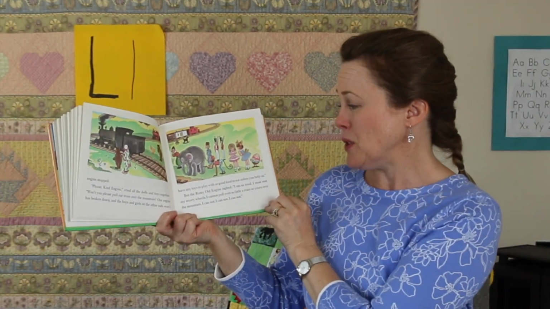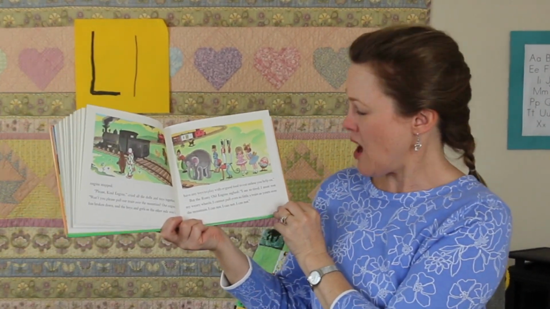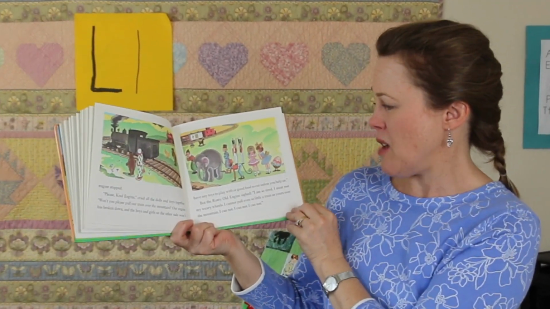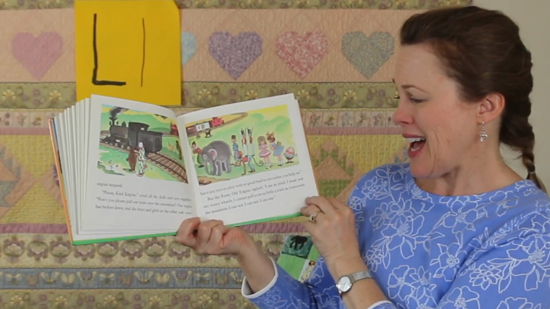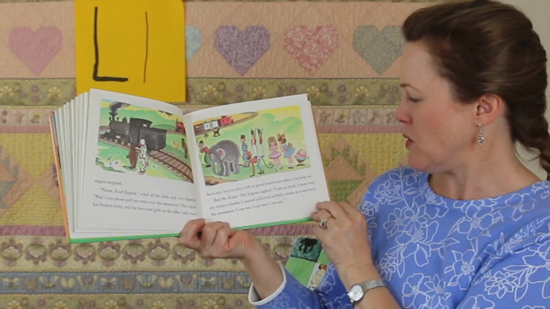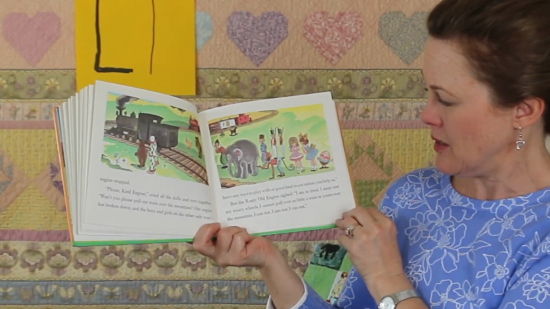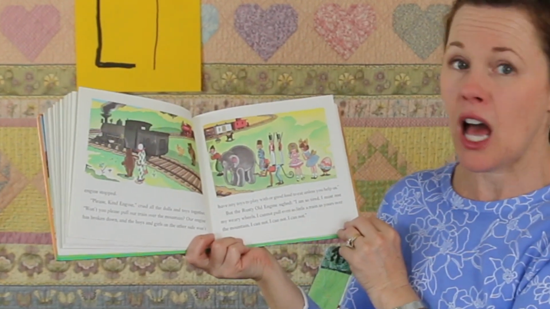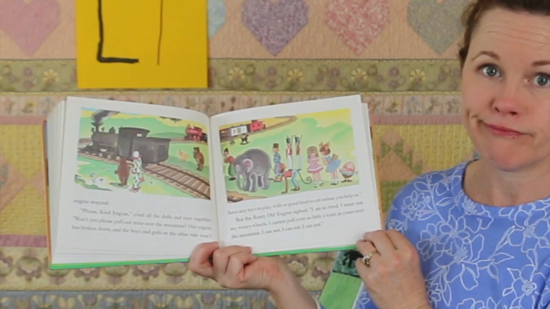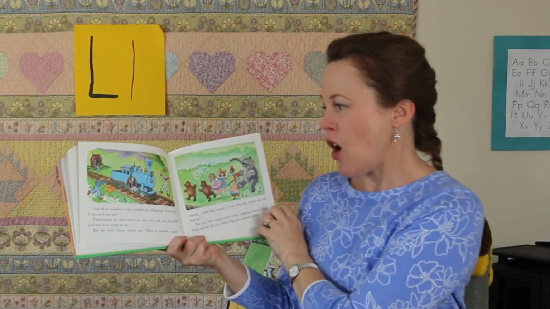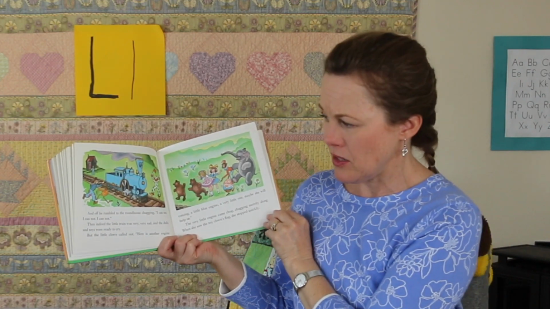But the rusty old engine sighed. "I am so tired. I must rest my weary wheels. I cannot pull even so little a train as yours over the mountain. I cannot." And off he rumbled to the roundhouse chugging, "I cannot."